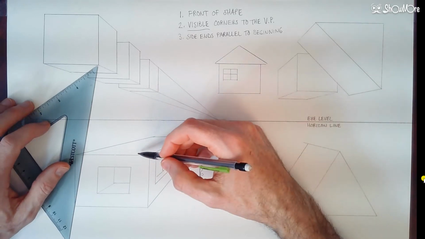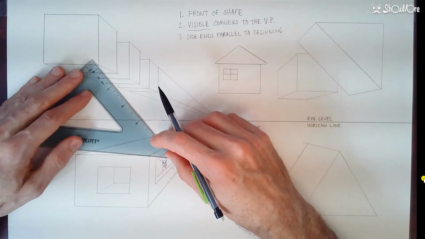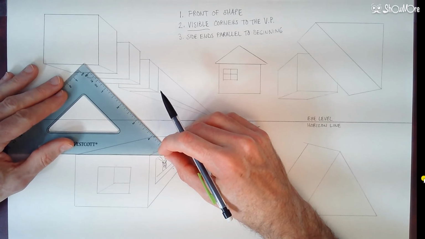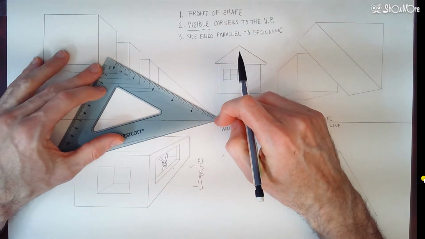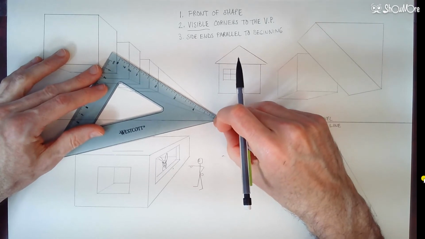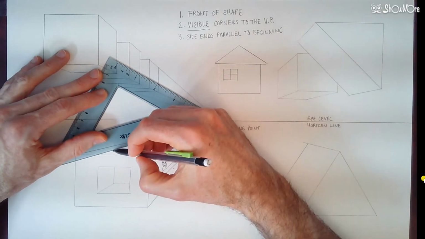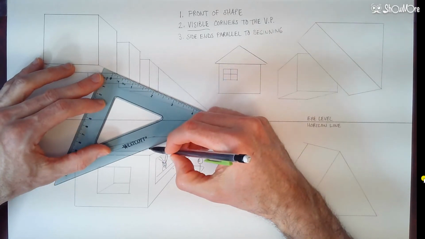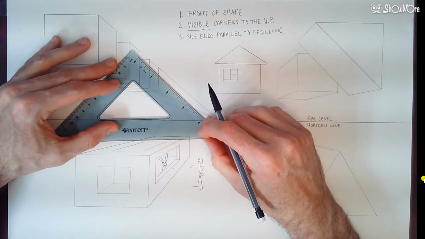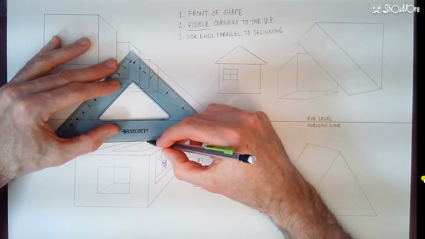If I do this thing on the top, it's exactly the same. Okay, so this roof, horizontal, beginning of the window, horizontal. Going back to the vanishing point, window goes back to the vanishing point. This goes back to the vanishing point. This goes back to the vanishing point. This is horizontal. This is horizontal. All exactly the same. Okay.